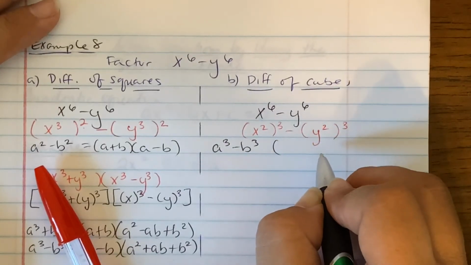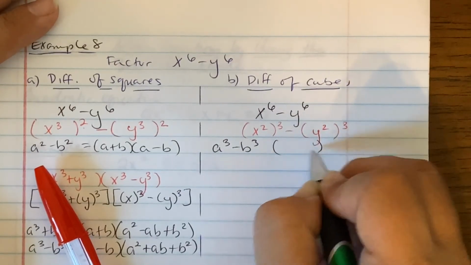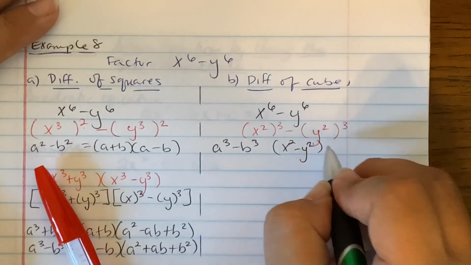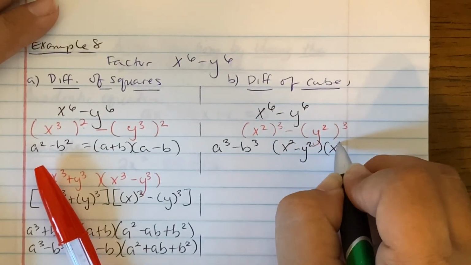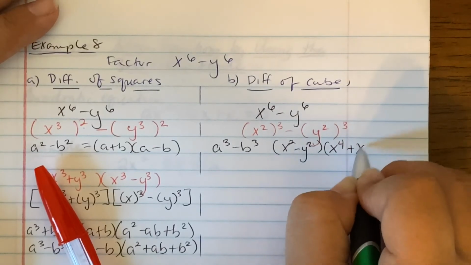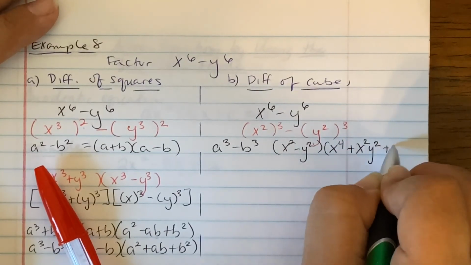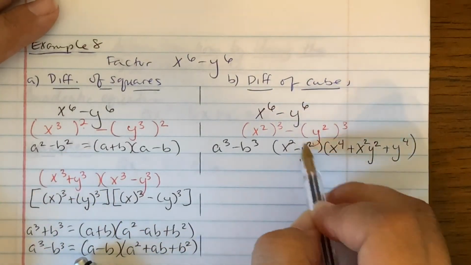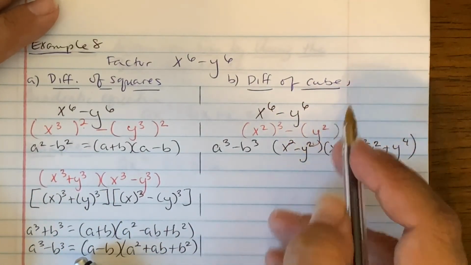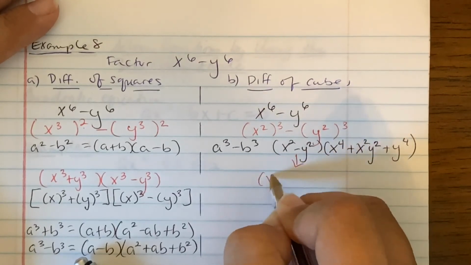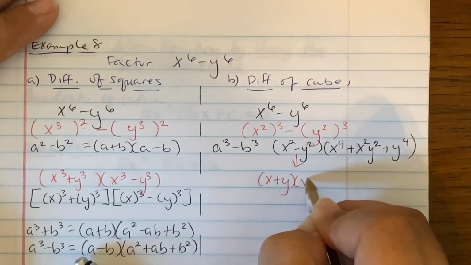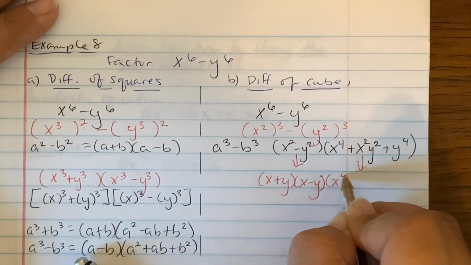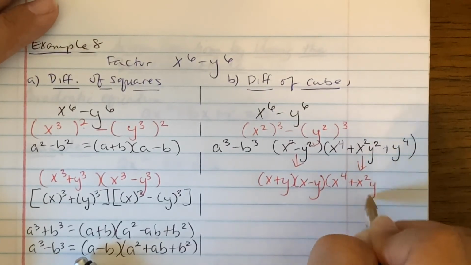So we have the pattern of x squared minus y squared, that's a minus b. Then x to the 4th plus x squared y squared plus y to the 4th. But the only thing we have to change is this right here. Here is a difference of squares. So this one breaks down into x plus y, x minus y, and the other one slides down. It does not have anything to break down to.